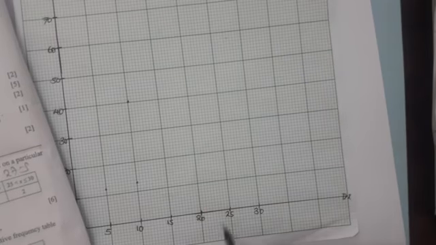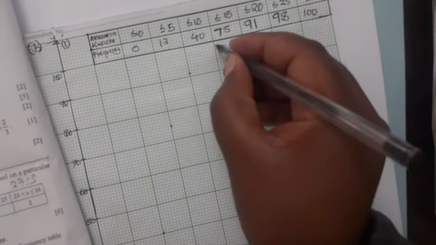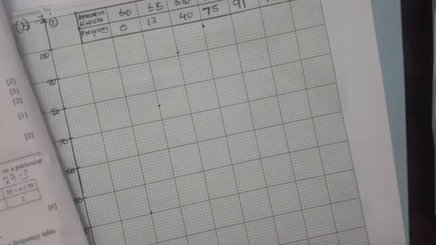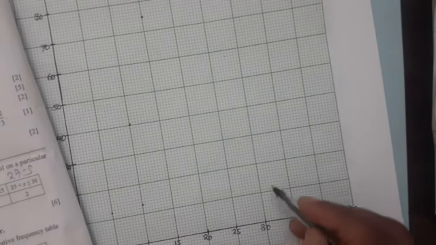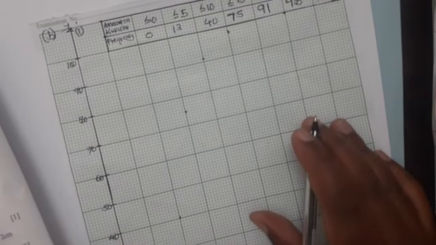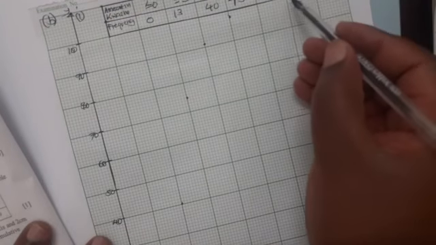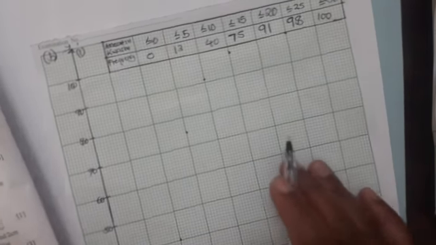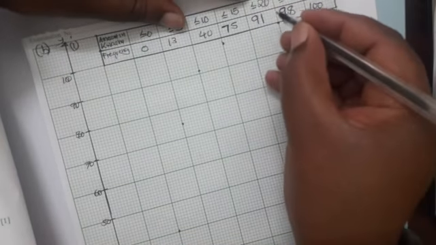Then 25, 98. 98 is somewhere here. Alright. Then 30, 100, which is this one. Alright, so take note of the points that we've created. So from here, you need to move like that, come down. Okay, so I'll try to draw it.